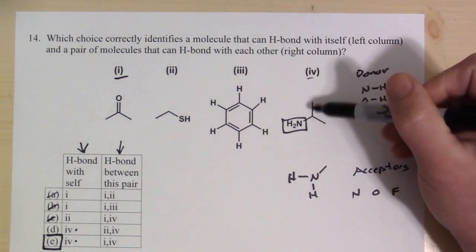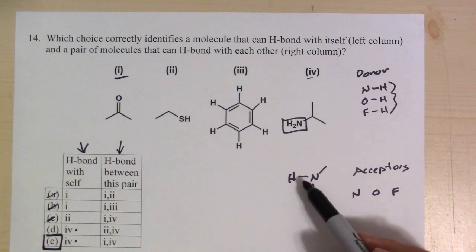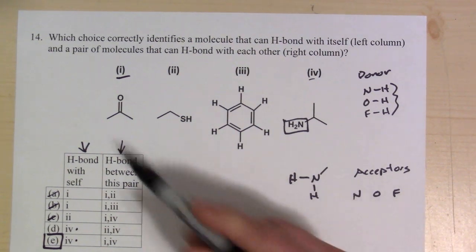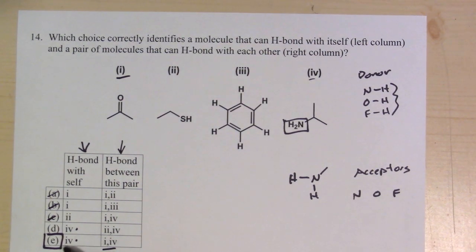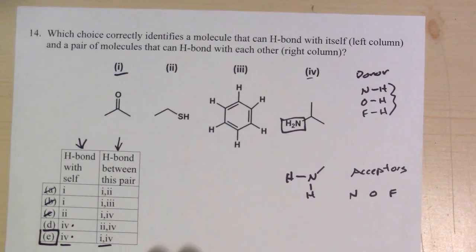4 can hydrogen bond with itself because of the NH bonds, and 4 can also hydrogen bond with acetone here because it has an oxygen atom. So 14 is E.